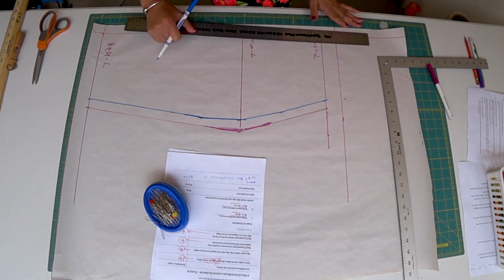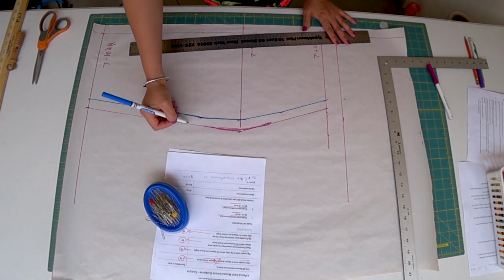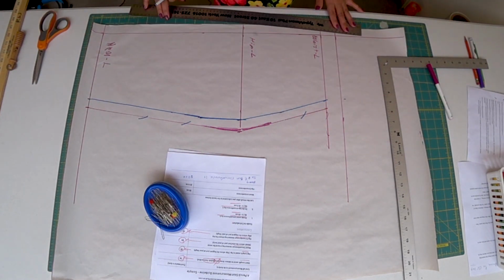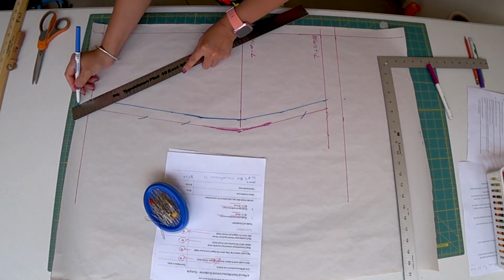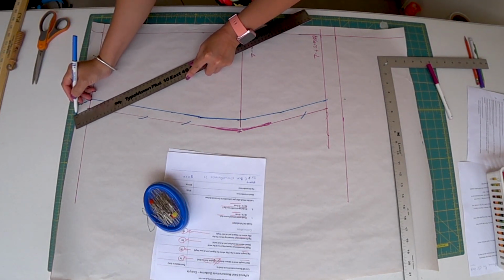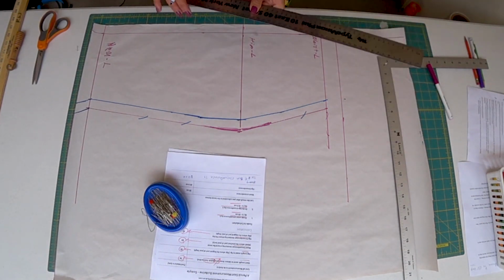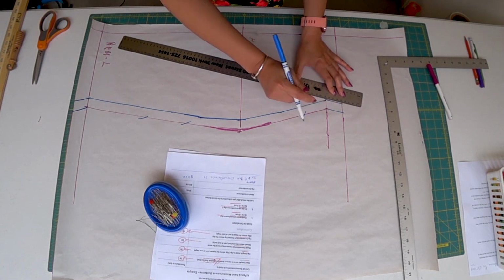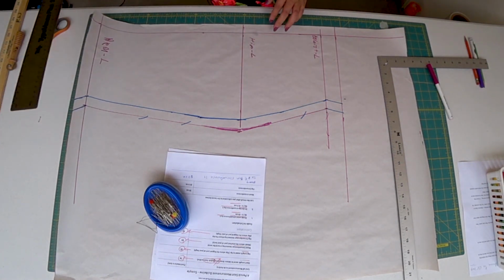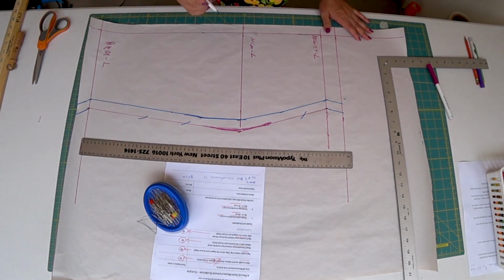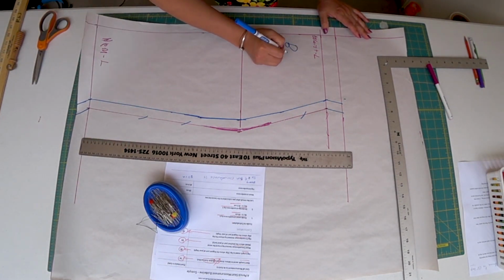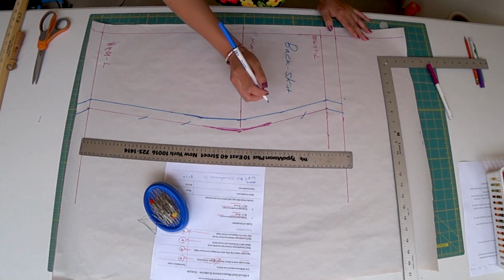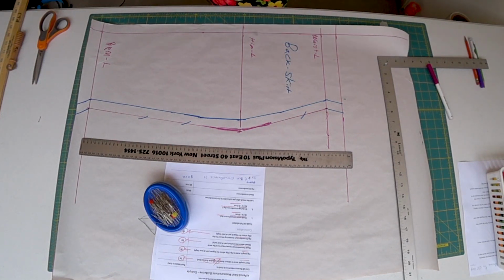All right, so now we're going to cut on this line here, and this is a 2 centimeter seam allowance. I kind of like to give it a little bit of a curve like that. Okay, and remember to label your skirt. We're going to label this back skirt. Okay, and then we're ready to cut.